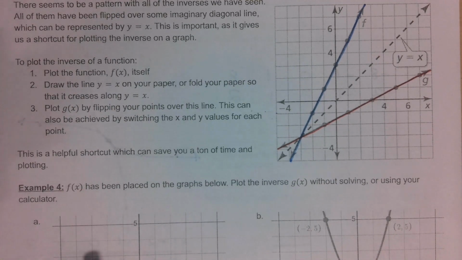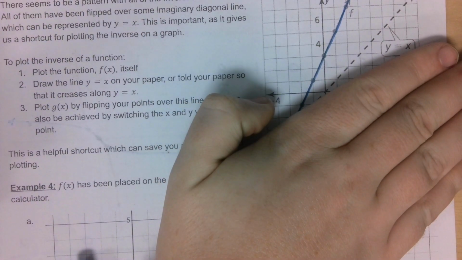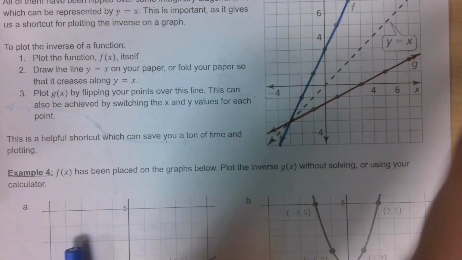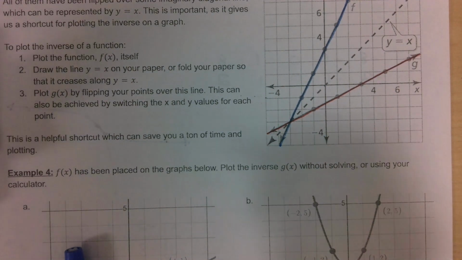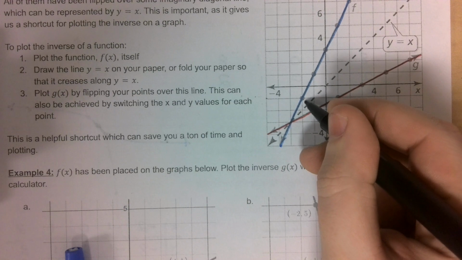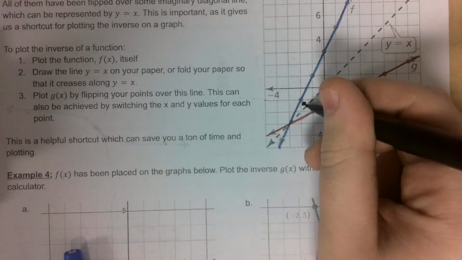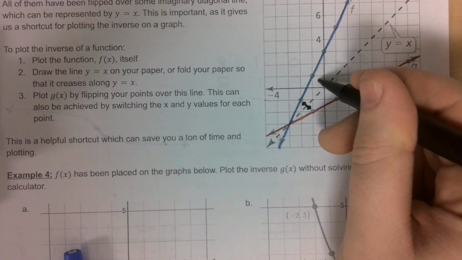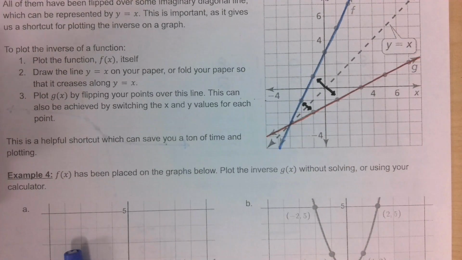So here's how you can plot the inverse of a function. Make your original, plot the line y equals x, or you can fold your paper to make the line y equals x. Then you're going to flip all of your points over this line. I'll give you an example. You see how this one is like diagonally up and to the left of the line? This one should be diagonally down and to the right of the line. See how this one is exactly one square away in this direction? This one should be one square away in the opposite direction.